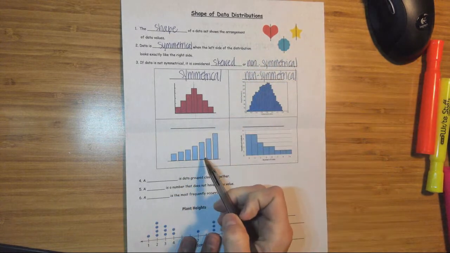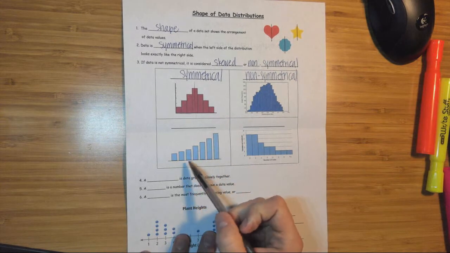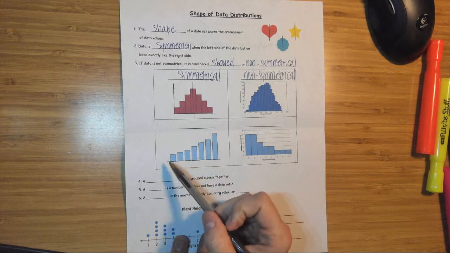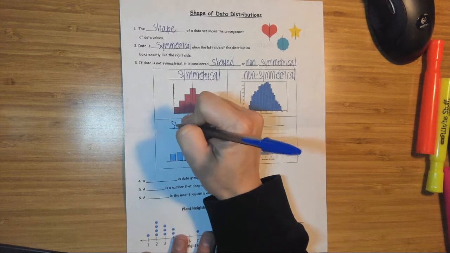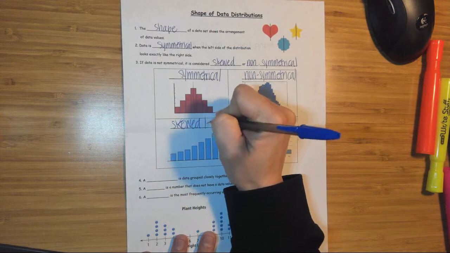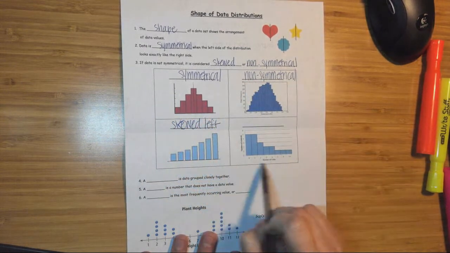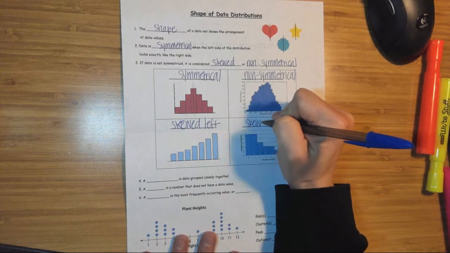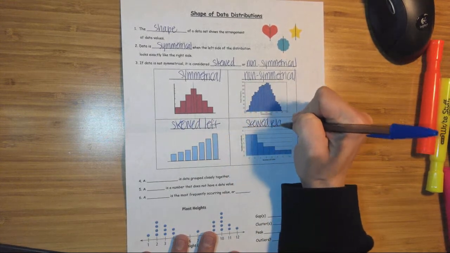For this one, we consider the data to be skewed left. So skewed means off. So it's off on the left. There's more of them on the right. So this one is considered skewed left. And this one is the opposite. There's less data on the right, so it's considered skewed right.